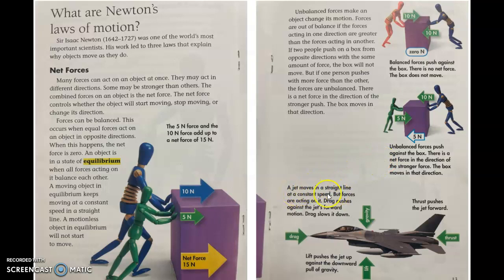A jet moves in a straight line at a constant speed, but forces are acting on it. Drag pushes against the jet's forward motion. Drag slows it down. Thrust pushes the jet forward. Lift pushes the jet up against the downward pull of gravity.